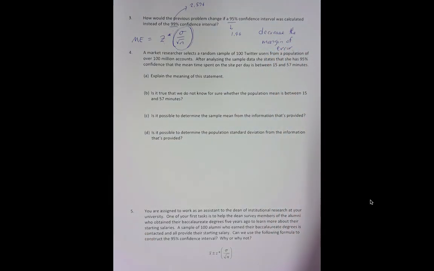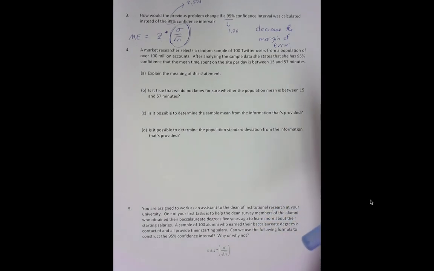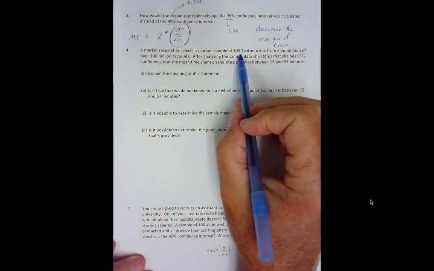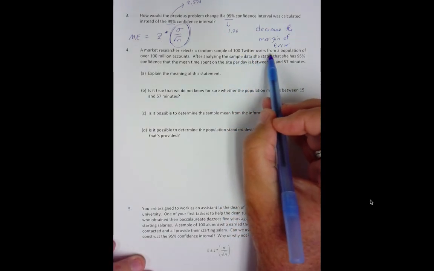We're going to decrease the width of the confidence interval. All right, number 4, a market researcher selects a random sample of 100 Twitter users.